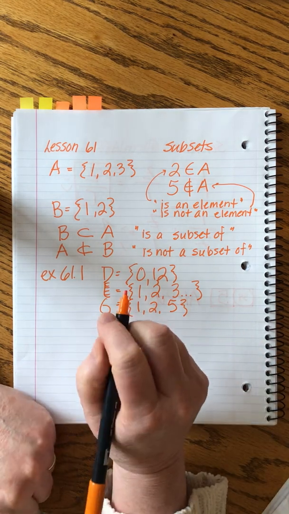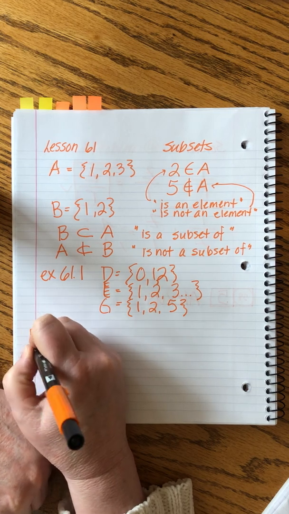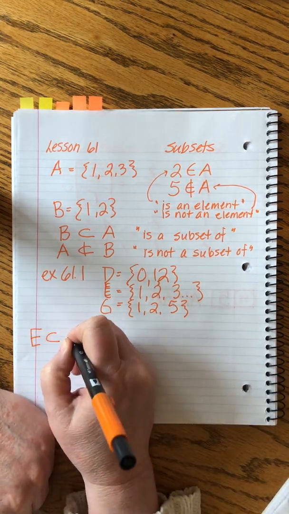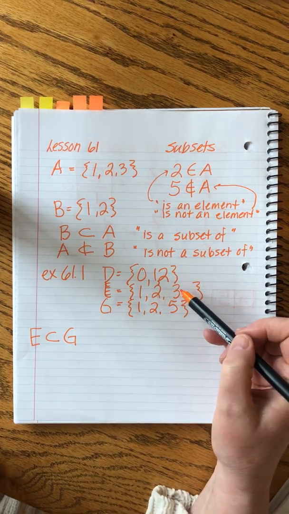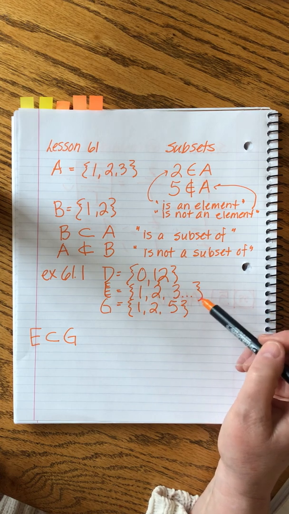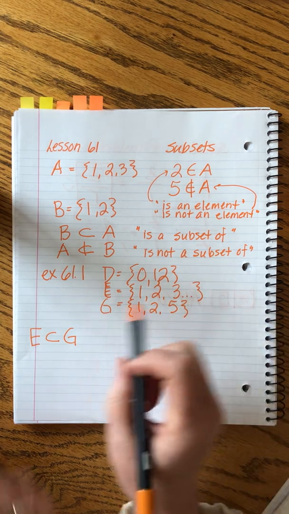So now we've got some statements and we're going to say if they're true or false. E is a subset of G. Well, that's not true. Not only do the numbers not match, but E is infinite and G is finite. So there's no way. That's false.